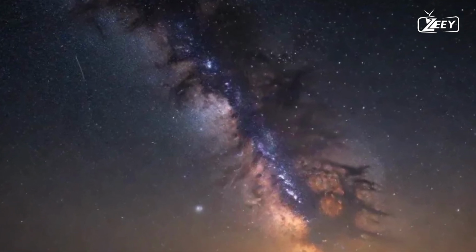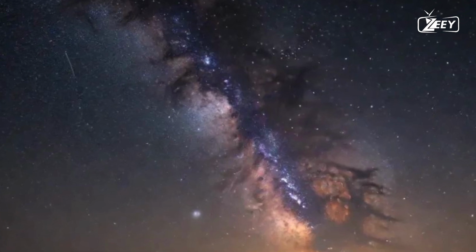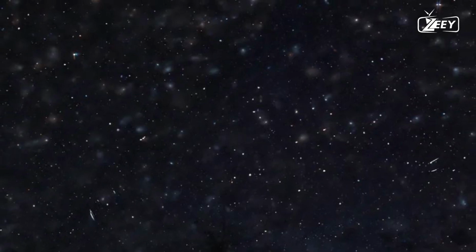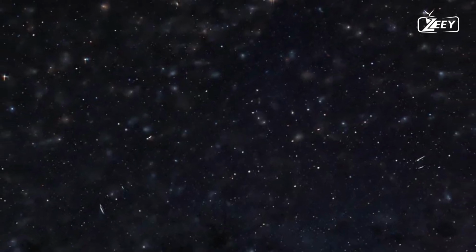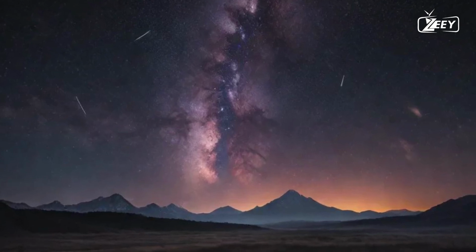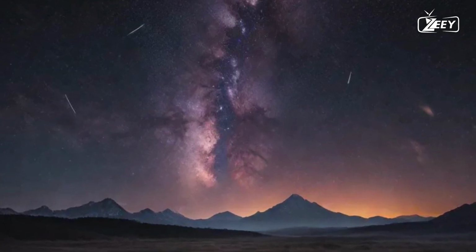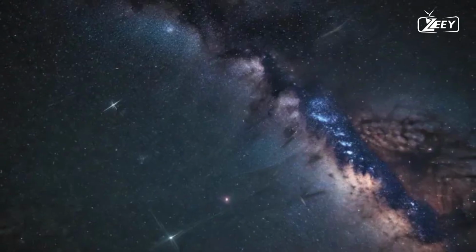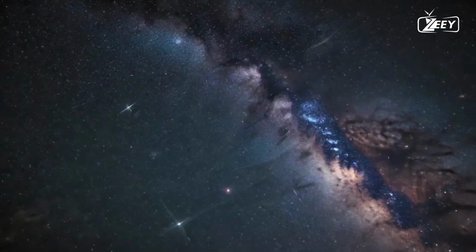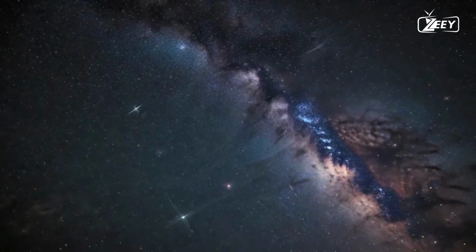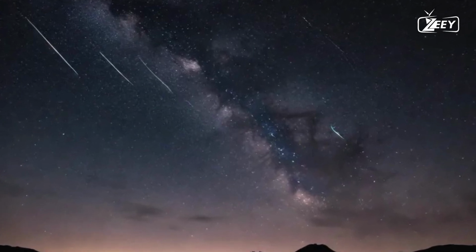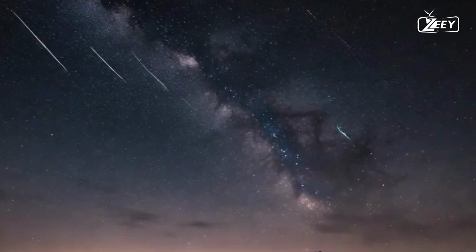Welcome to an extraordinary exploration of the life cycle of stars, one of the most profound phenomena in the cosmos. Stars are not merely twinkling lights in the night sky. They are dynamic entities that go through a series of dramatic and transformative stages. These processes not only illuminate the universe, but also forge the elements that are essential for life as we know it.